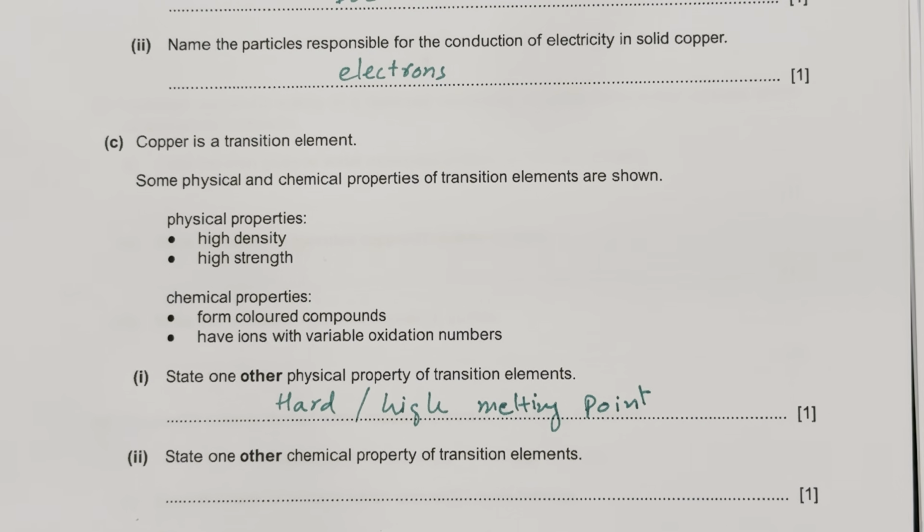Okay, next part is state one other chemical property of transition element. We know that transition elements mostly are used as a catalyst. So we're gonna write our answer, used as a catalyst. Moving to the next part.